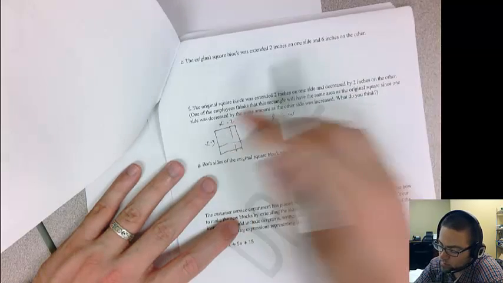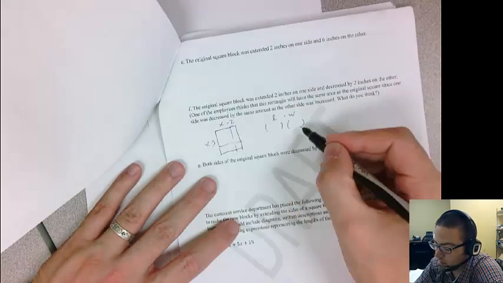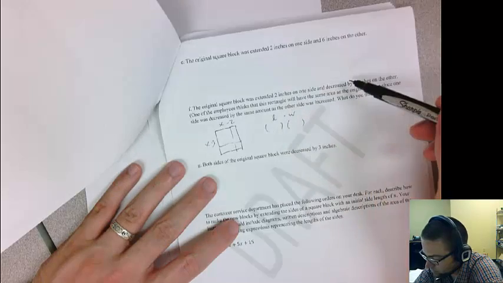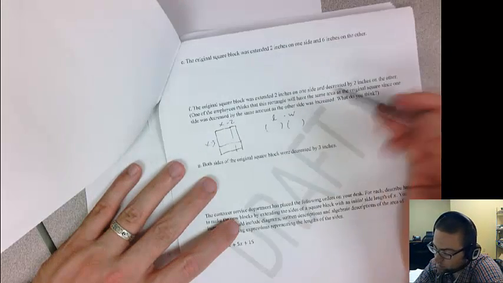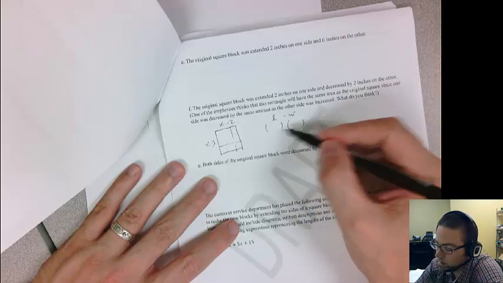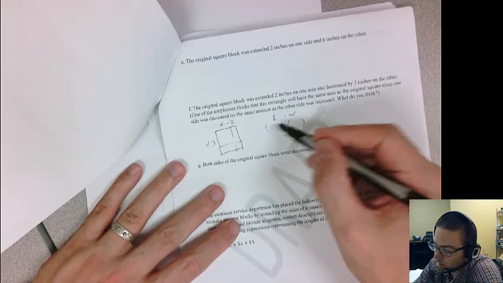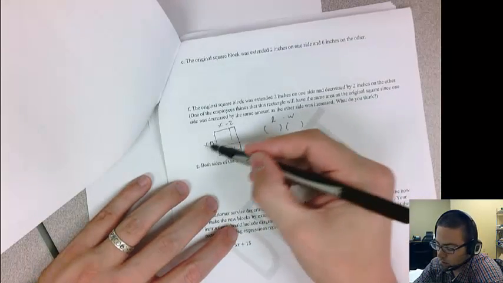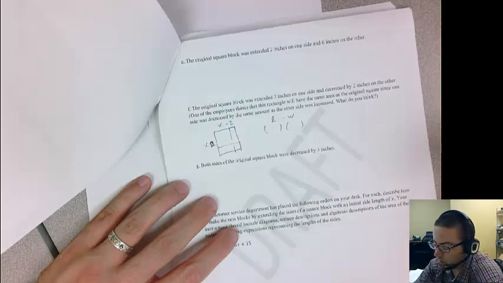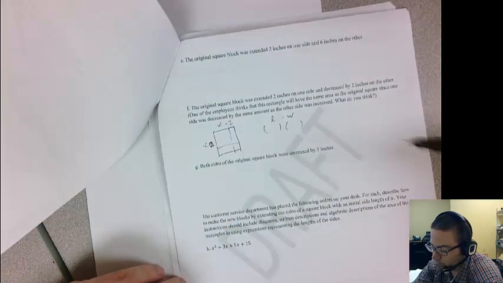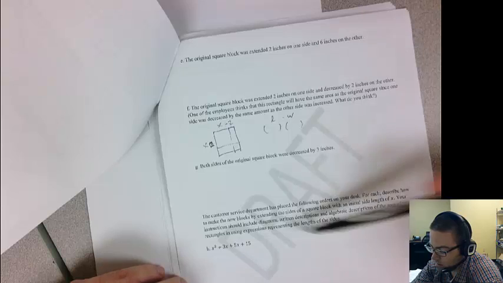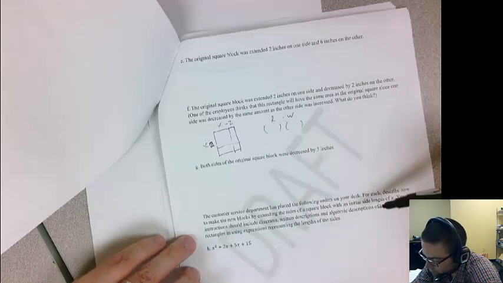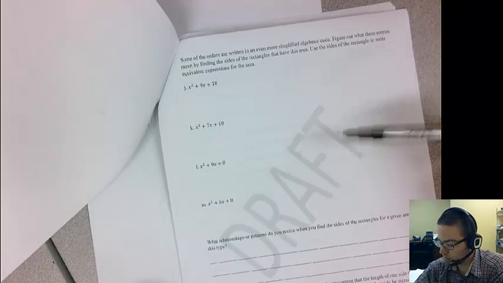So if it's some distance minus 2 is a length and some distance minus 3, or whatever they do. I guess they're extended by 2 inches. Oh, so it's extended by 2 inches on one side and decreased by 2 inches on the other side. Well, it's still the same thing. You're going to take whatever the length is times the width, so it's plus 2 instead of minus 3. So that's the idea. And then I think this is just combining like terms. Go ahead and read that and do the problems associated with it.